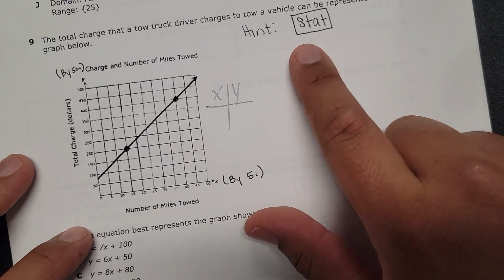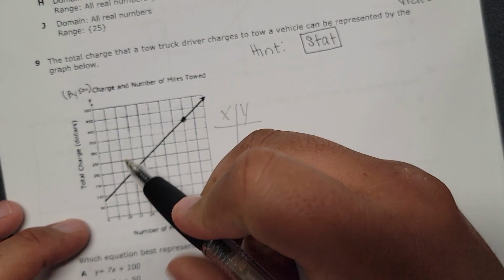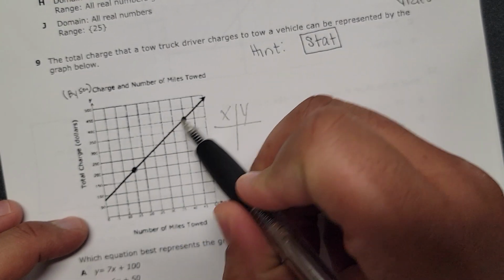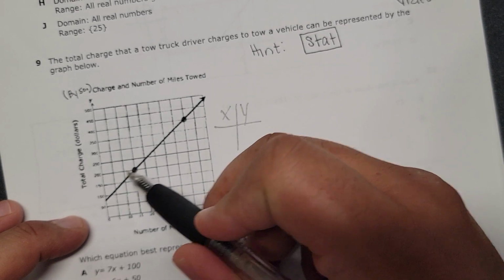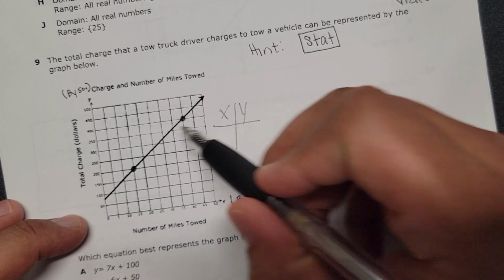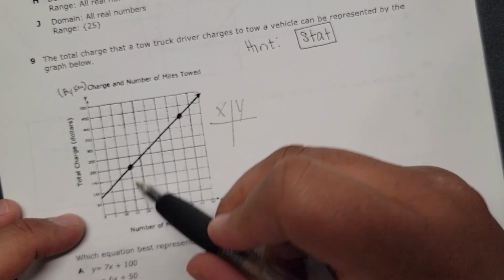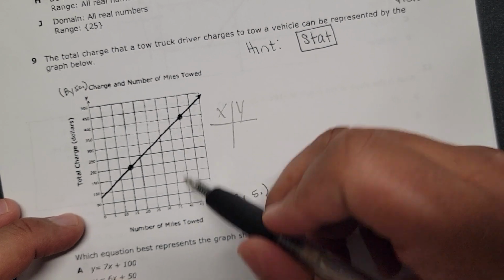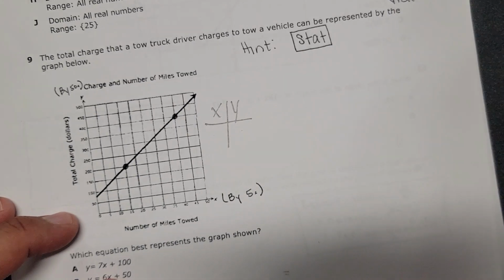Alright, so you guys, again, stat. You want to use stat, and you want to use 2 points. Estos puntos la van a poner aquí, como este punto. La van a poner primero. Este punto la van a seguir. Alright, so you're going to put this point first. Whatever this is, put that number first, and then go ahead and put this one, and then use stat.